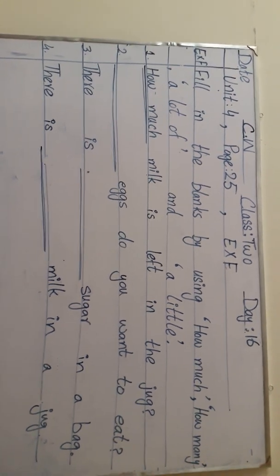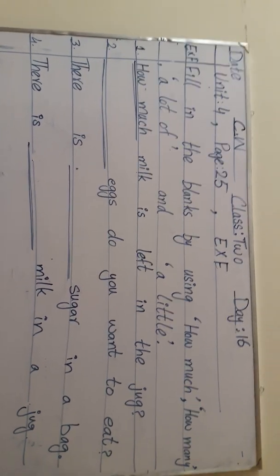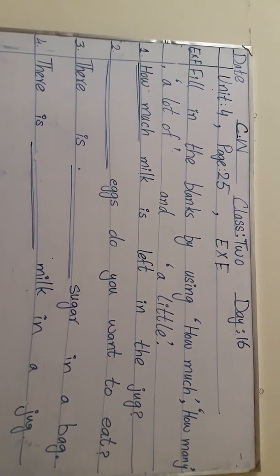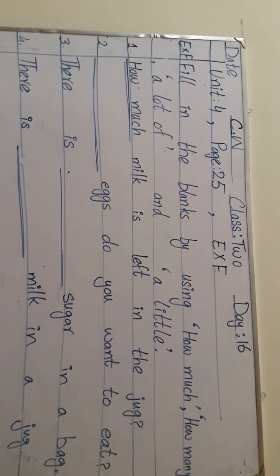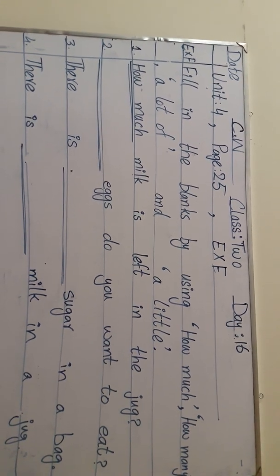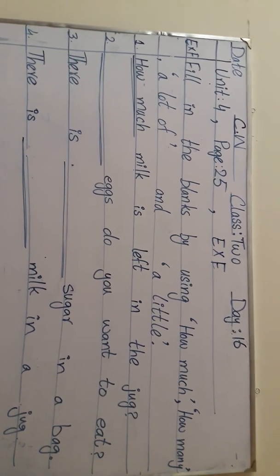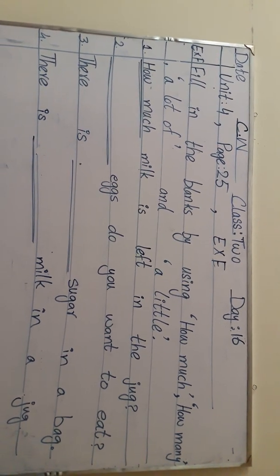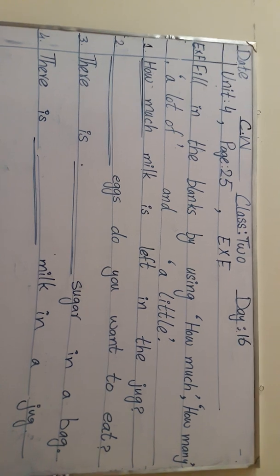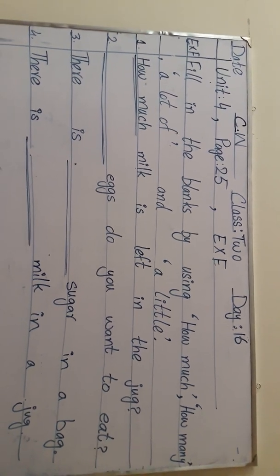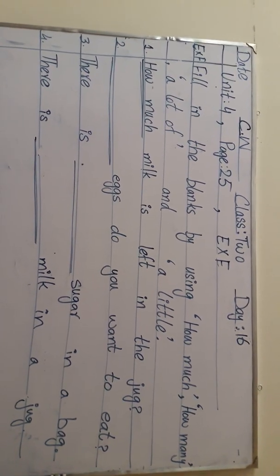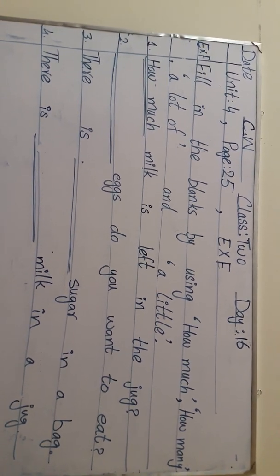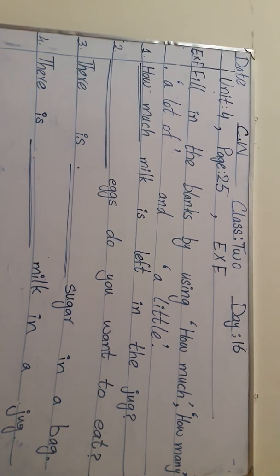Okay class 2, open new page, prepare it, date with date, CW and day. Unit 4, page 25, exercise F. Fill in the blanks by using how much, how many, a lot of and a little. We use how much, a lot of and a little for uncountable things, the things we can't count. Or how many, we use how many for countable things.